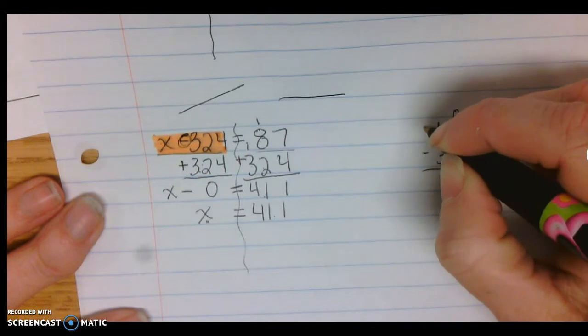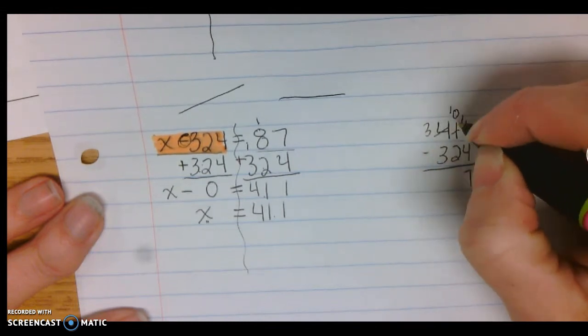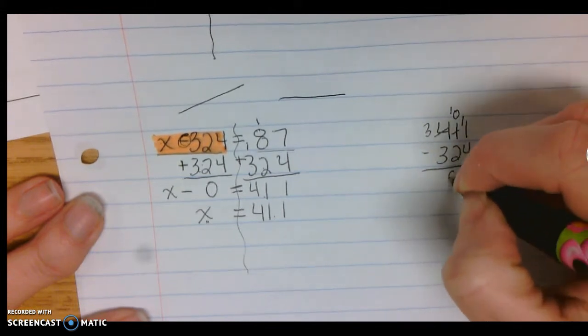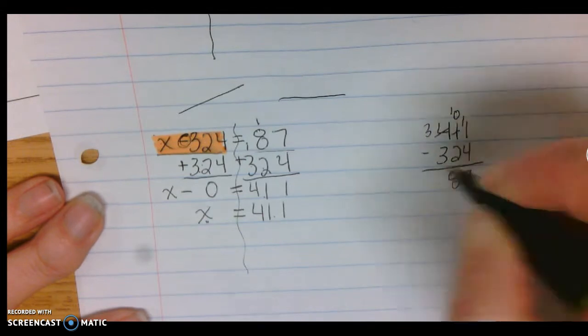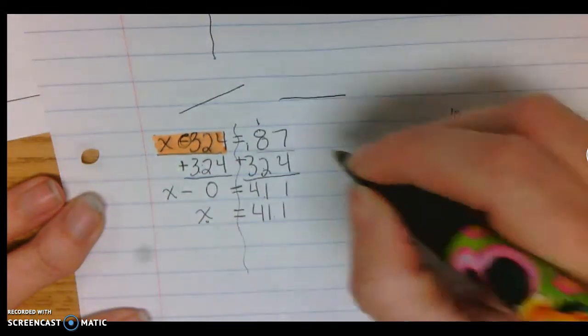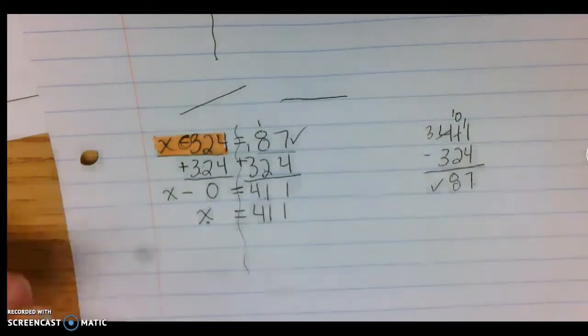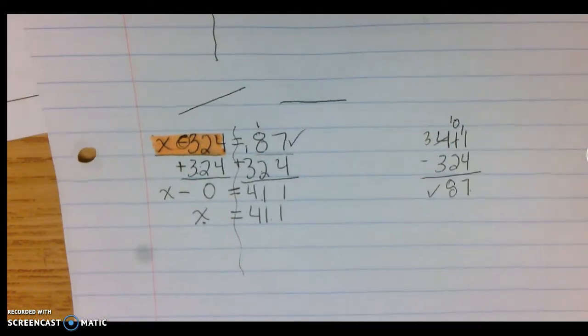This is 0. I have 3 here. 10 minus 2 is 8. So I got 87. I started with 87. So that is the correct answer. Check. So that is how you solve an algebraic equation that involves subtraction.